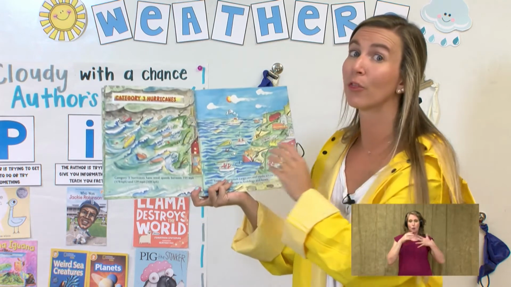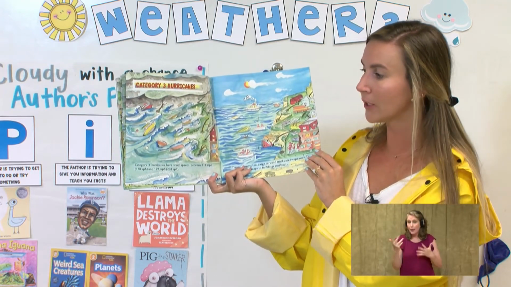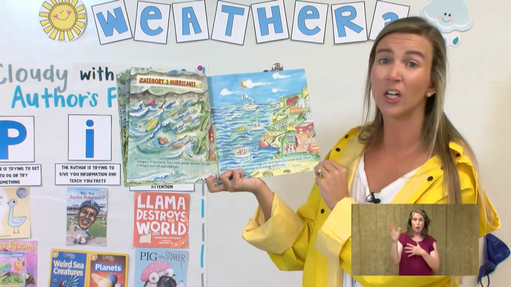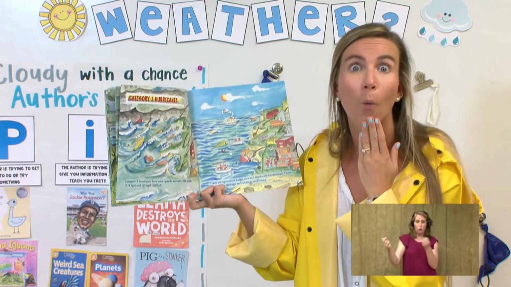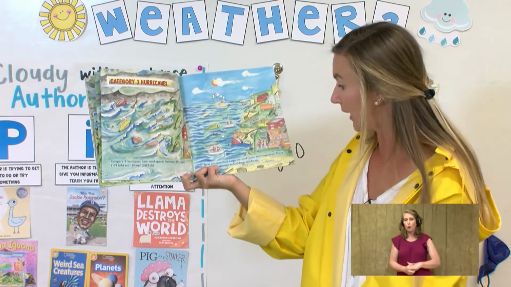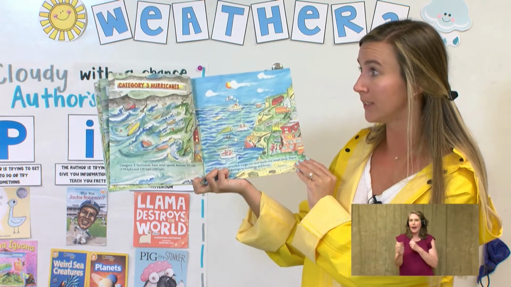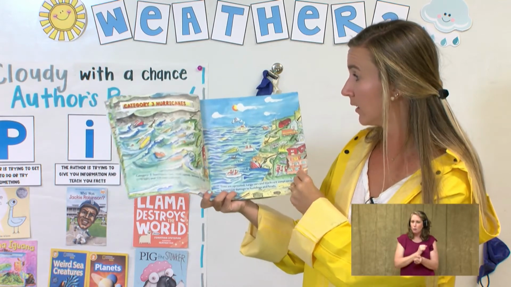Then we have category 3 hurricanes, which have wind speeds between 111 miles per hour and 129 miles per hour. Trees are uprooted. Large cars and trucks are swept away. Oh my goodness. There is extensive damage to buildings and boats. So a category 3 is definitely more serious.